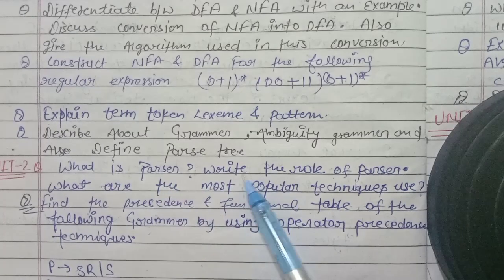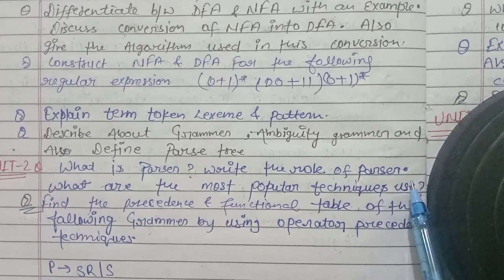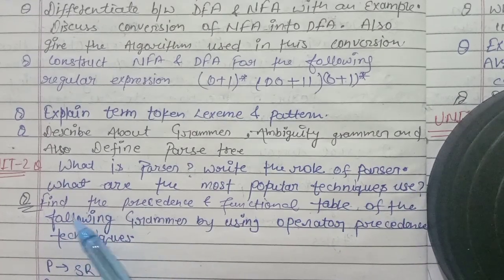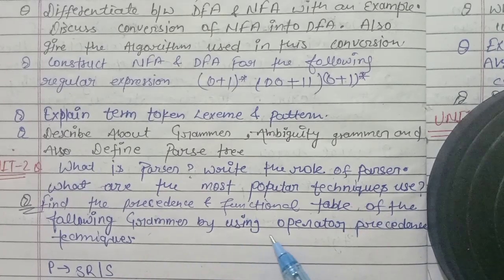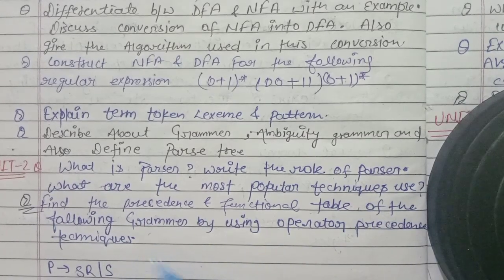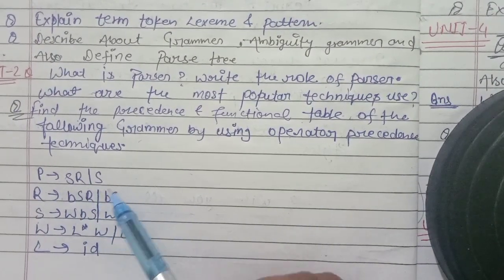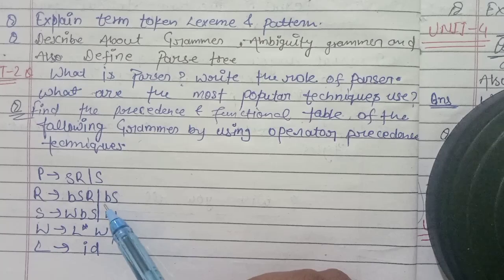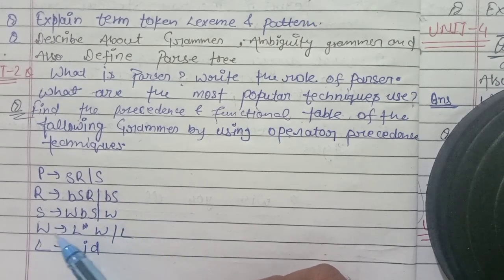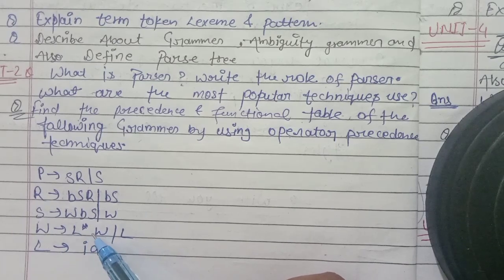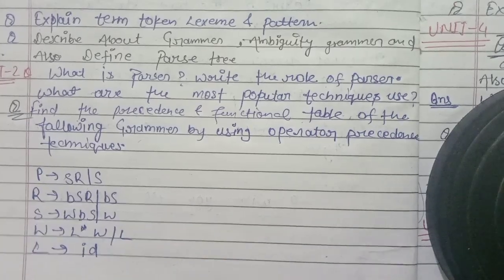What is a parser? Write the role of a parser. What are the most popular techniques used? And the next question is: find the precedence and functional table of the following grammar by using the operator precedence technique. P tends to SR | S, R tends to BSR | BS, S tends to WBS | W, W tends to L * W | L, L tends to id.